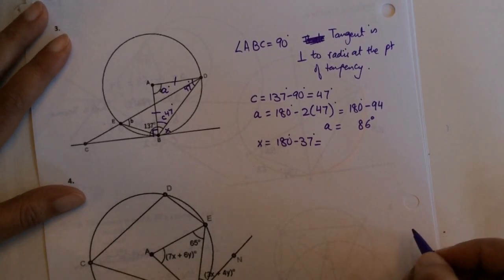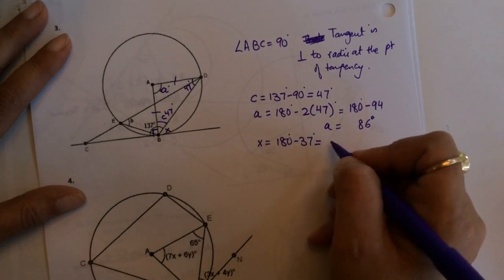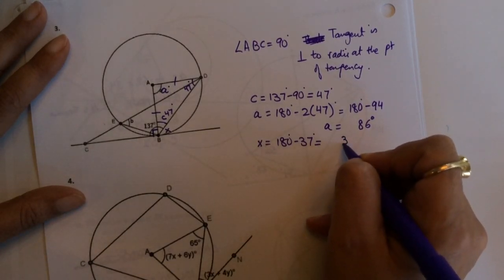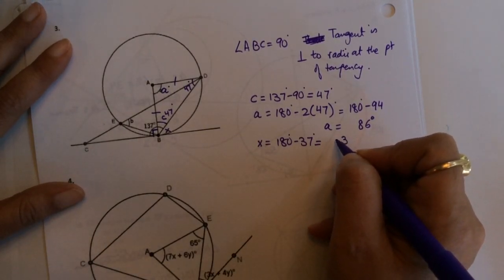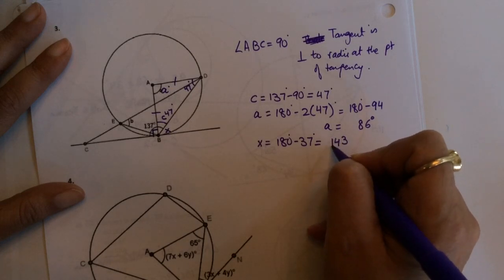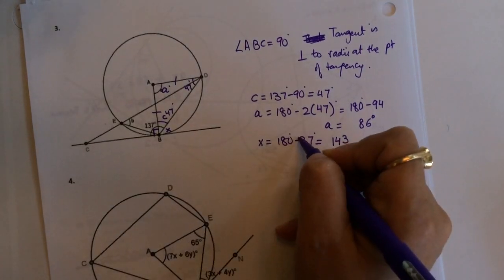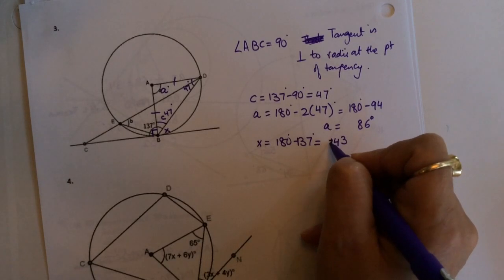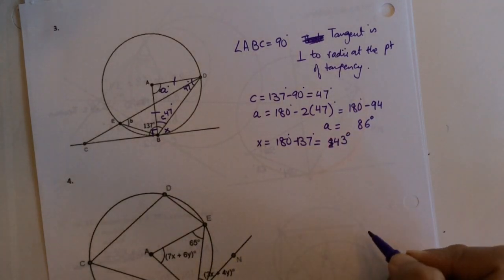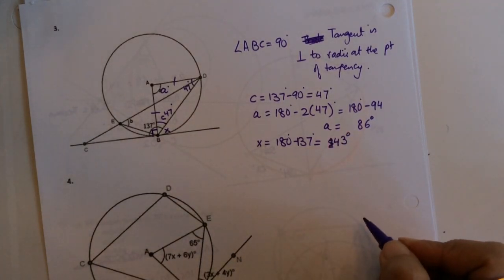So that will give me, how much, people? So that is what I'm getting. Oh, sorry, it should be 180 minus 137. Okay, so that is 43 degrees. So that angle X is 43 degrees.